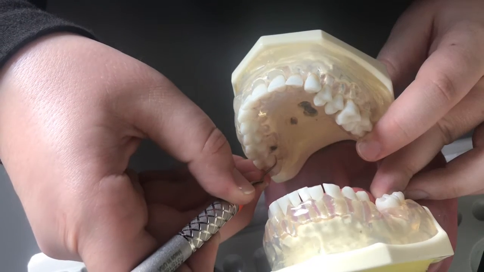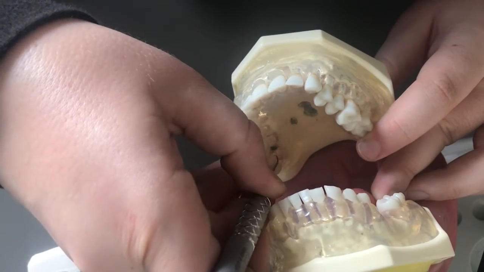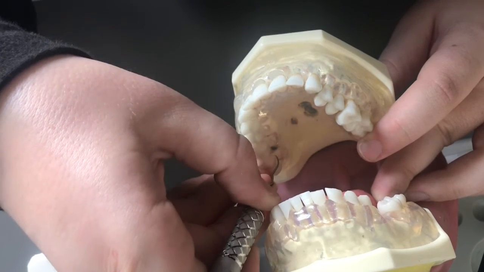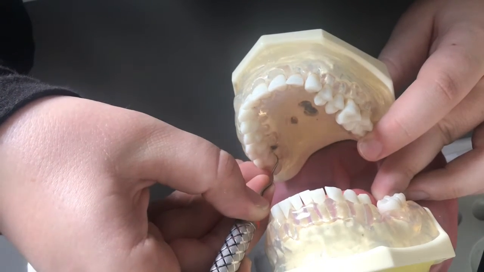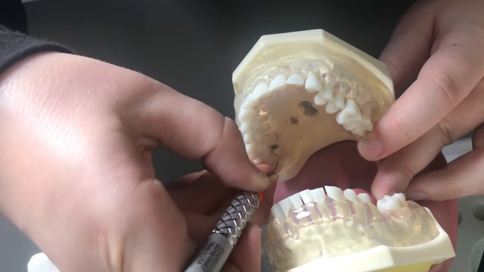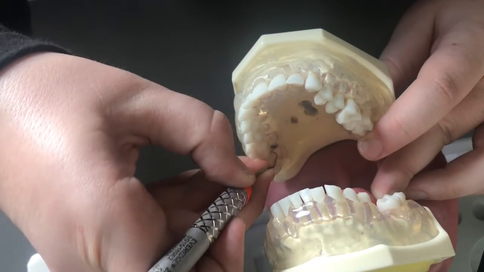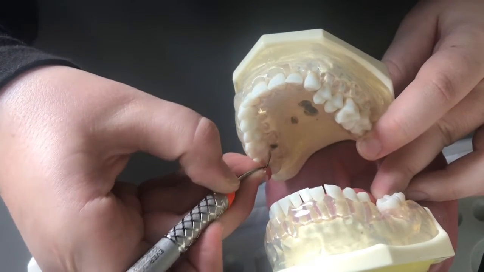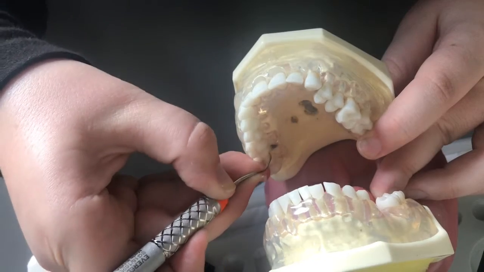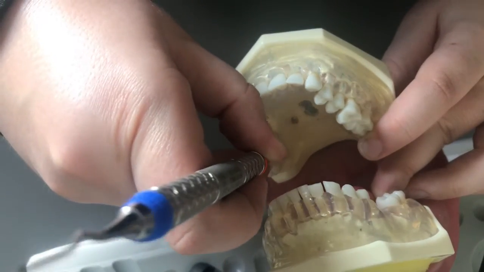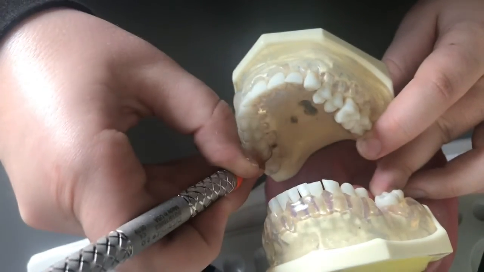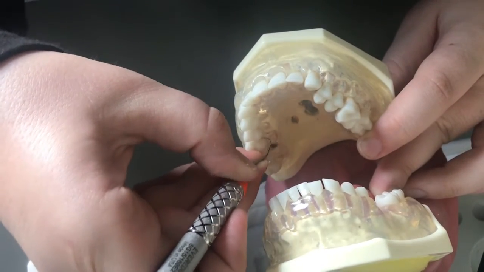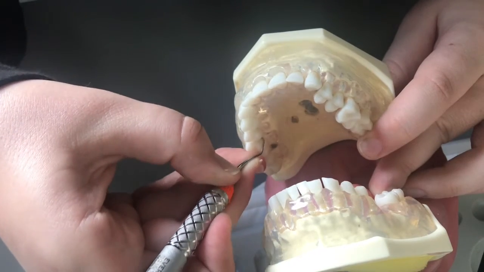When I go into the sulcus, I have my blade at 0 degrees, and then I'm coming around, rolling my instrument and getting into the interproximal space and coming out. And I'm just going to repeat that on the remainder of the right maxillary lingual.